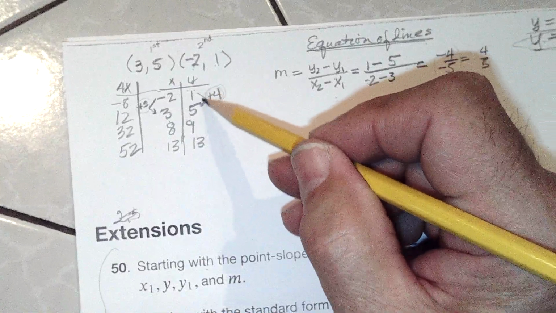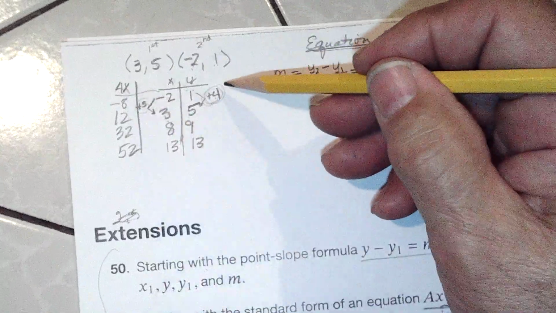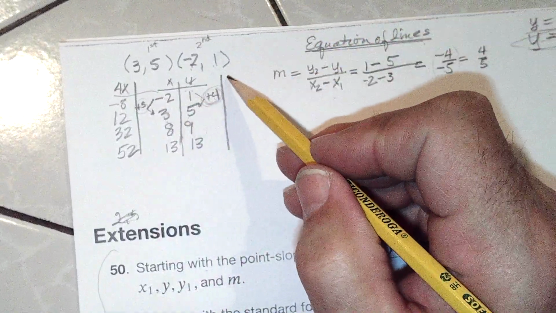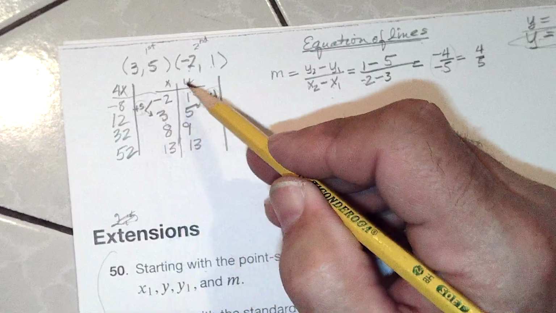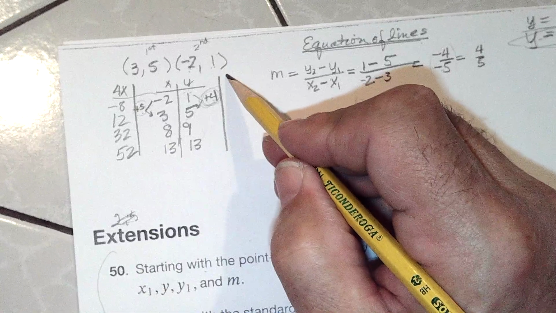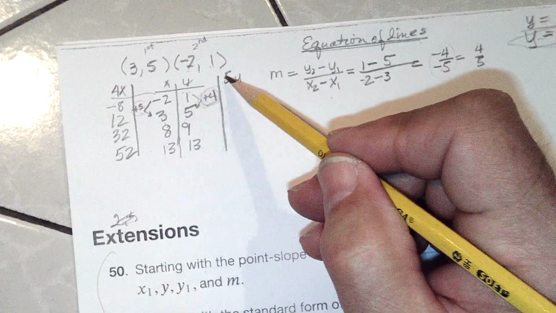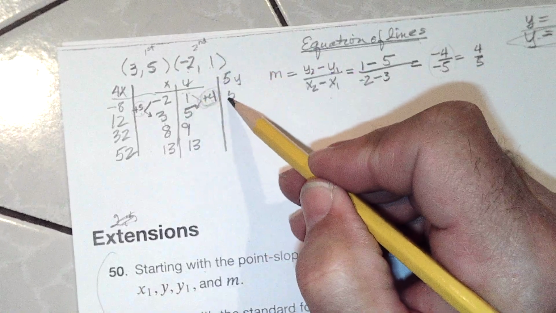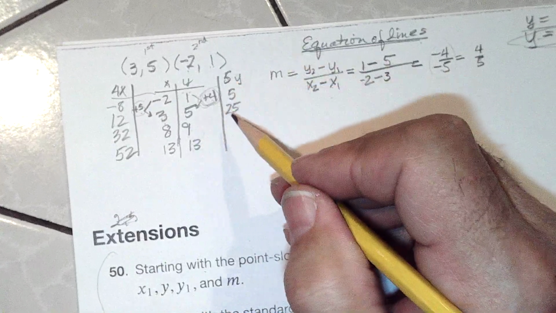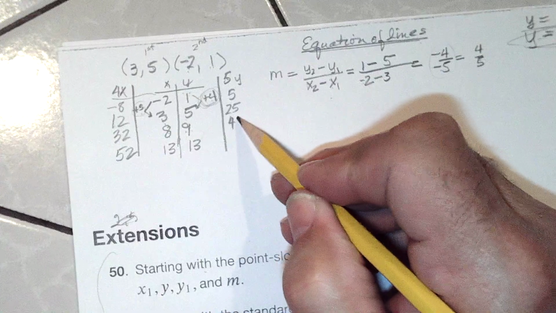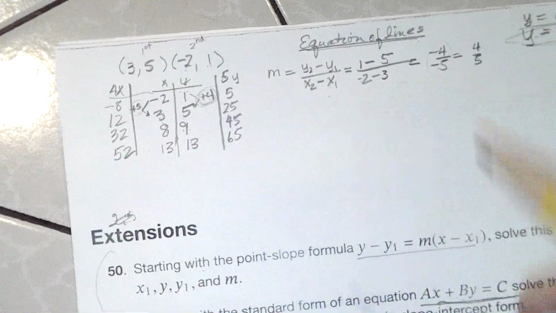So I'm taking how the y is changing times the x. And similarly, or oppositely, I'm going to take the change in x times the y values. So I'm going to take 5 times the y values. And when I do that, I get 5 times 1 is 5. 5 times 5 is 25. 5 times 9 is 45. And 5 times 13 is 65.